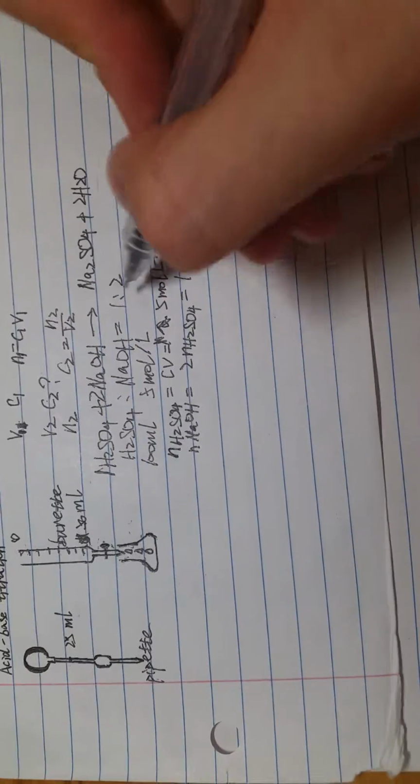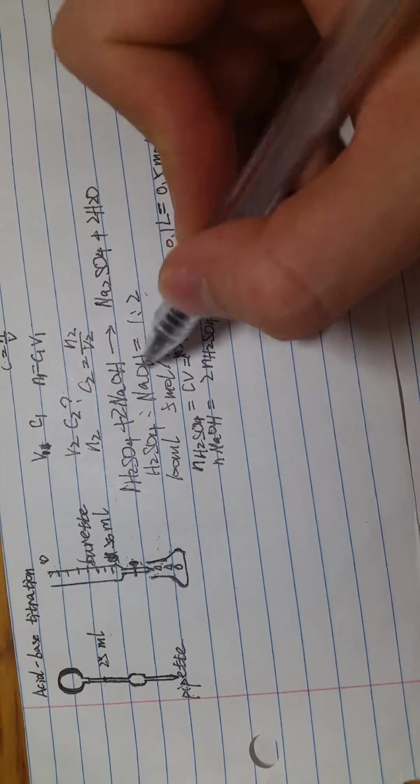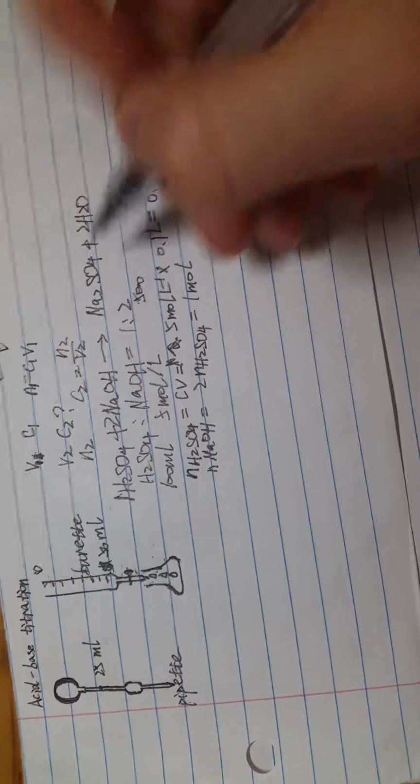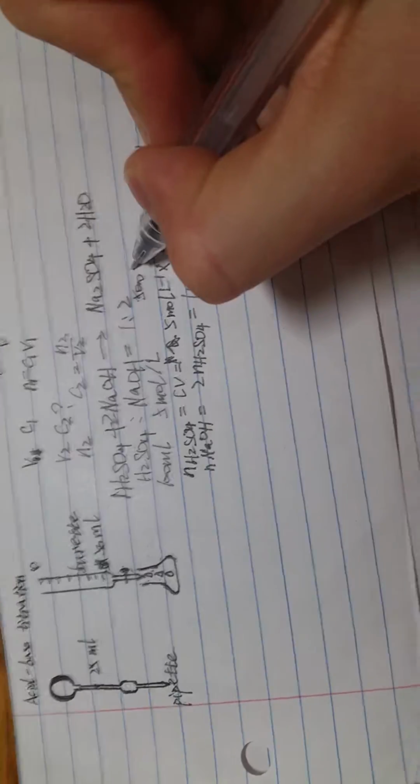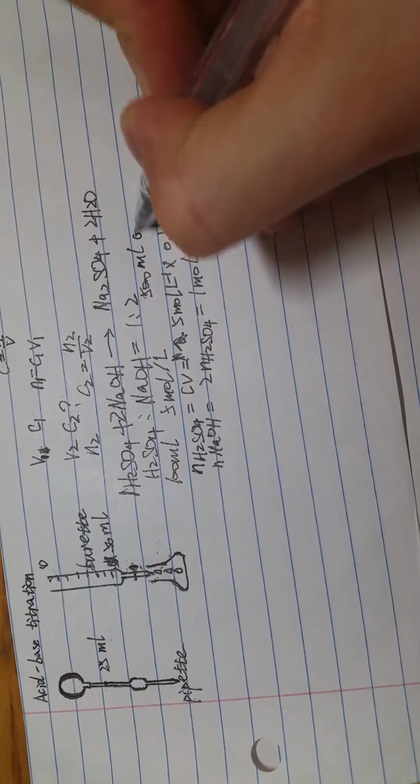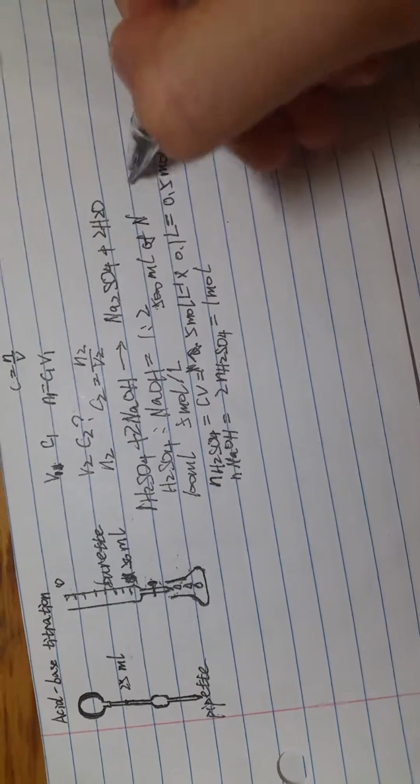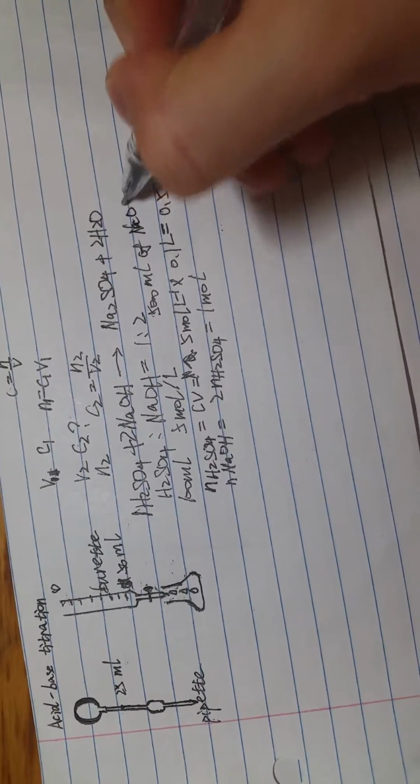And you also have another condition that you used 500 milliliters of sodium hydroxide.